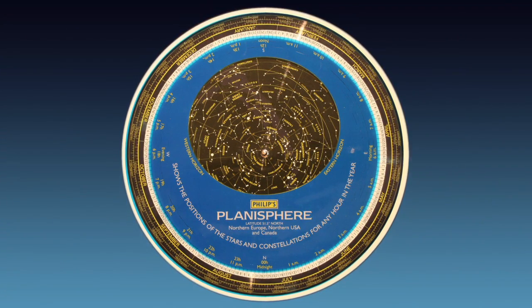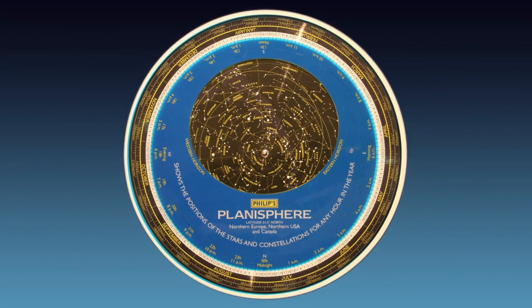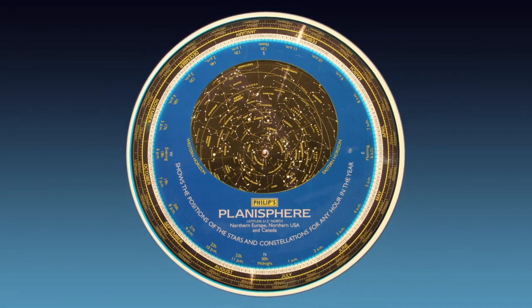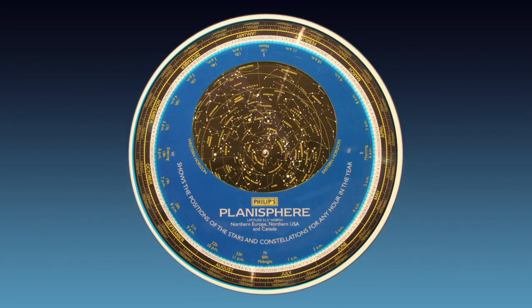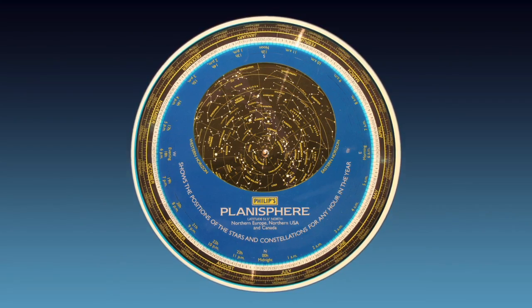Next time, we'll take another look at the sun, and we'll also take a look at the moon and the wandering stars. In the meantime, take a look for yourself.